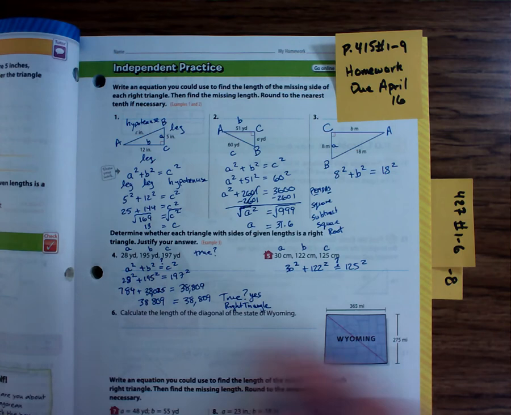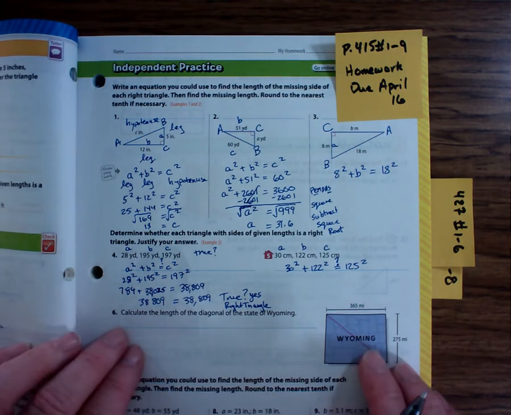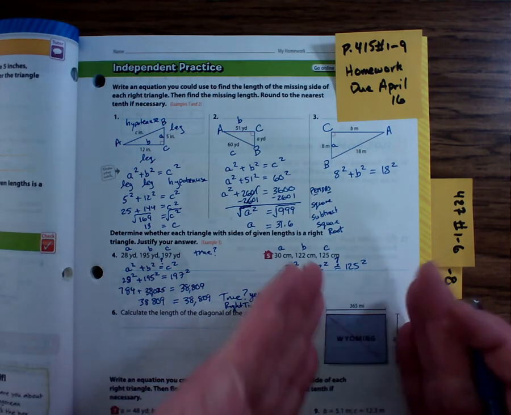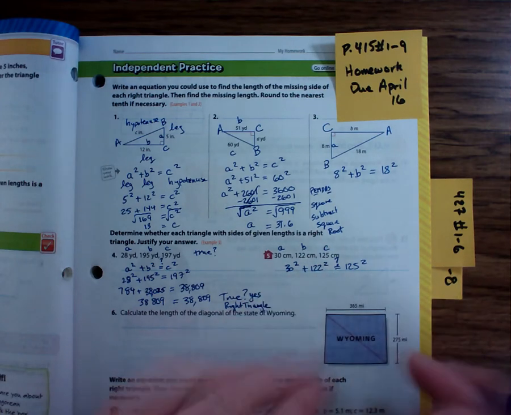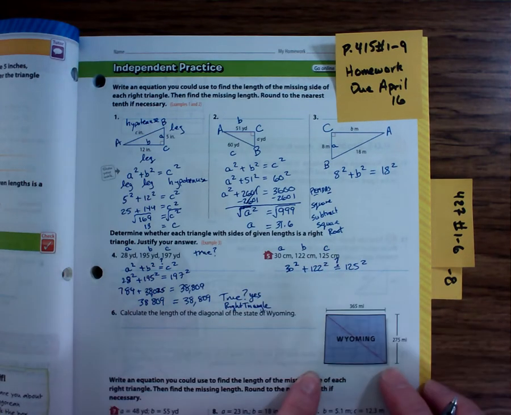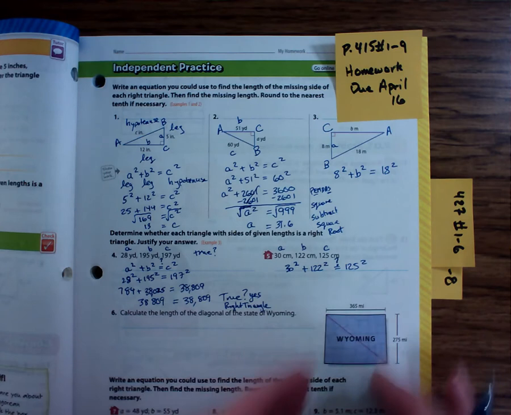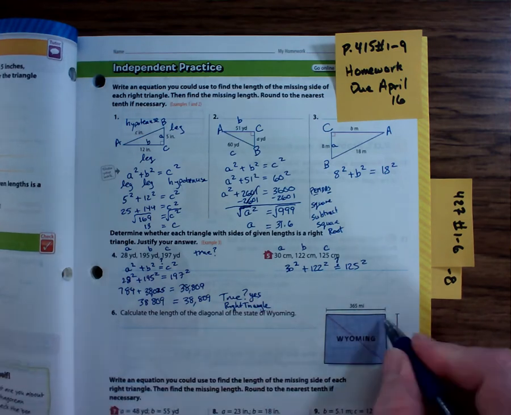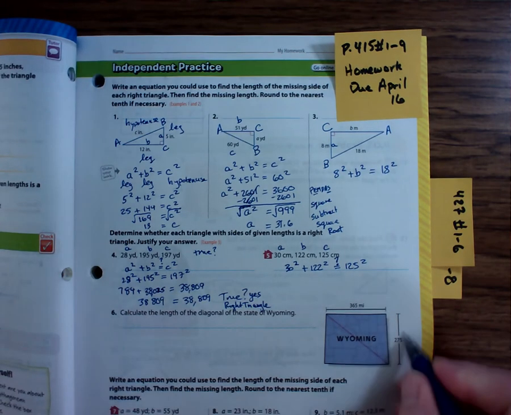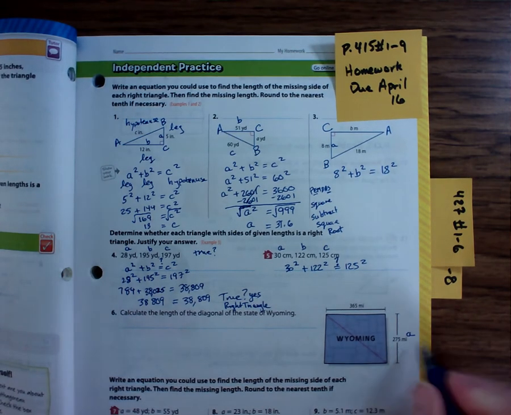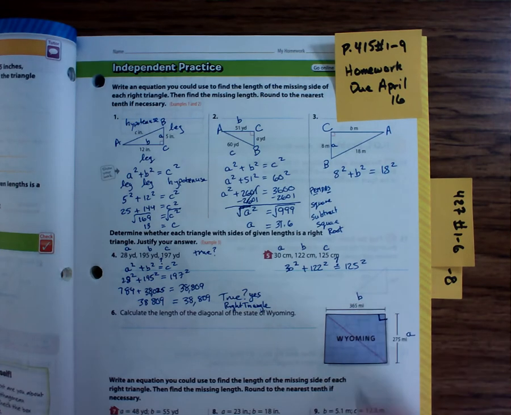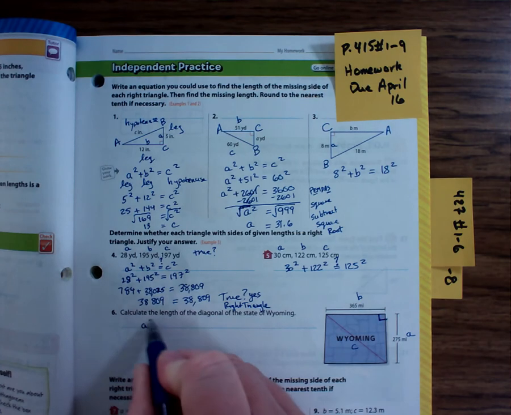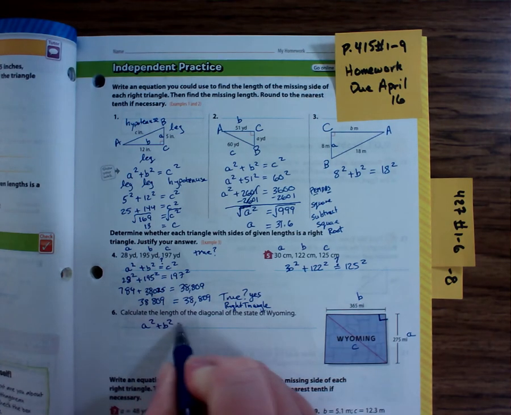Now we have a diagonal here given the state of Wyoming. Notice geometrically, or if you were to look at this on a map, it's a curved earth. So it doesn't quite look like a square, but it is. There's a 90-degree angle here, making this a leg. We'll call this A. B, the right angle is here. So this diagonal is C. So you're going to apply A squared plus B squared equals C squared.